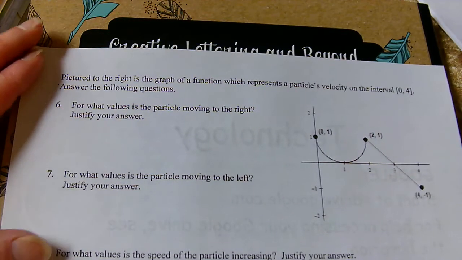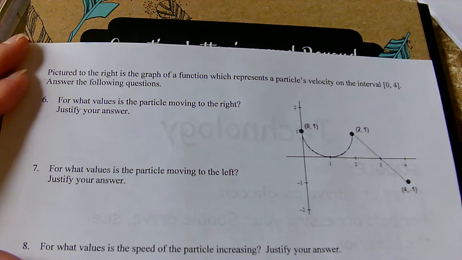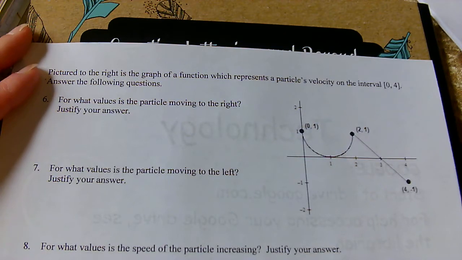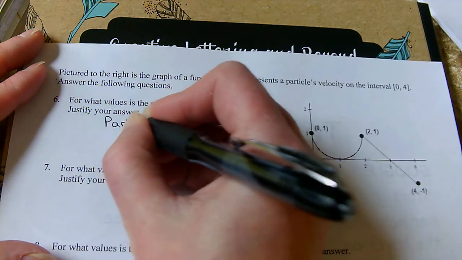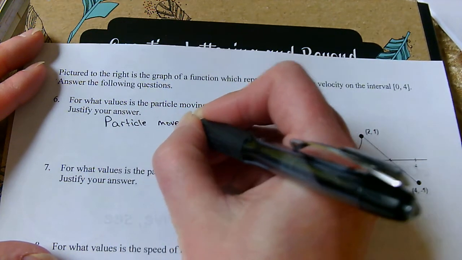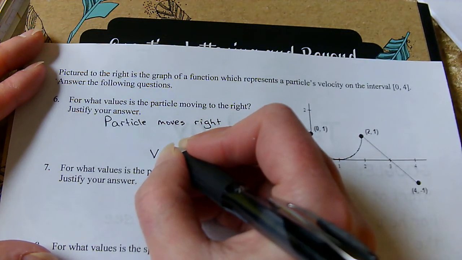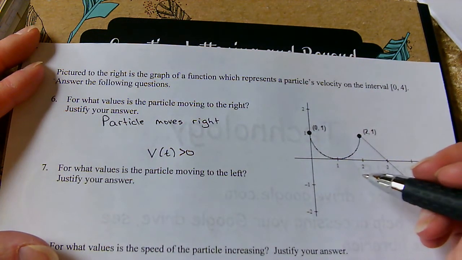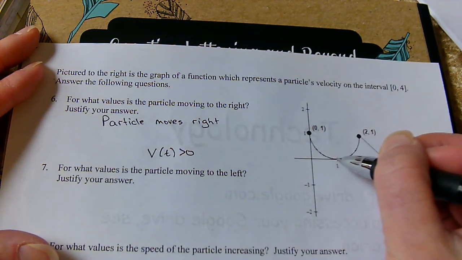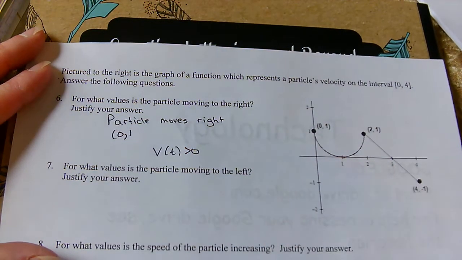Now, to review the velocity graph, I chose the back side of the sheet I gave you. It has numbers 6 through 11. And we have the graph of velocity on the interval from 0 to 4. For what values is the particle moving to the right? Well, the particle is moving to the right when velocity is positive. So I just look at the graph and figure out where I'm positive. So from 0 to 1, at 1 we're 0, and then from 1 all the way to 3.